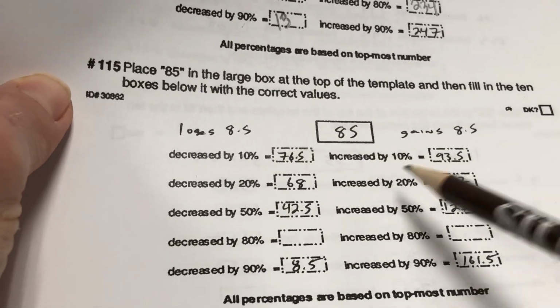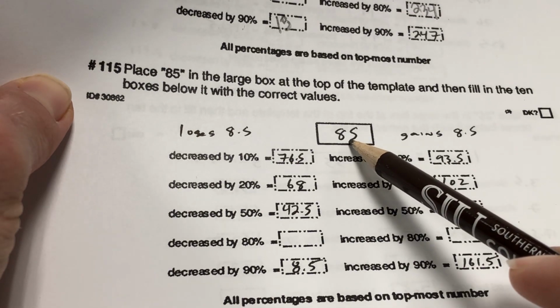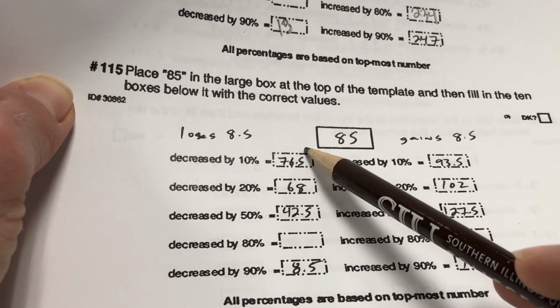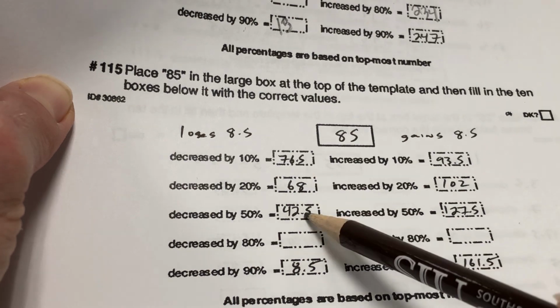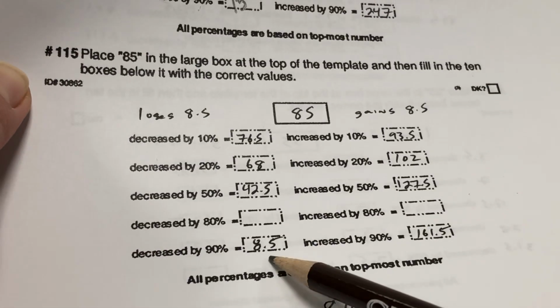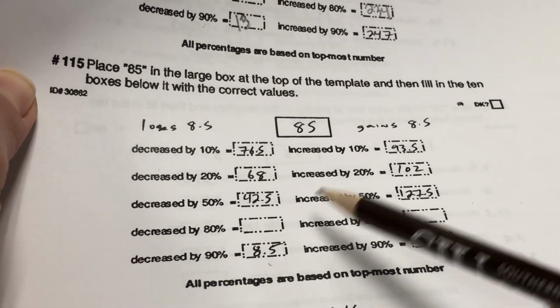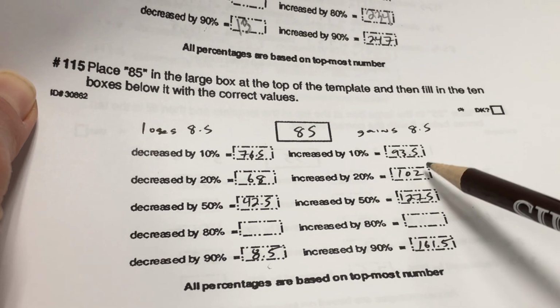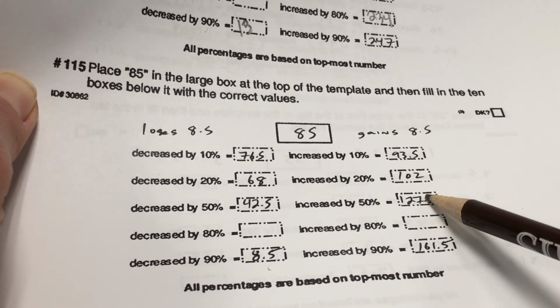Ooh. Decimal time. 10% of 85 is 8.5. Lose 1 8.5, 2 8.5s, half of 85. If I lose 90%, I'm just left with 8.5. Gain 1 8.5, gain 2 8.5s, half of it.